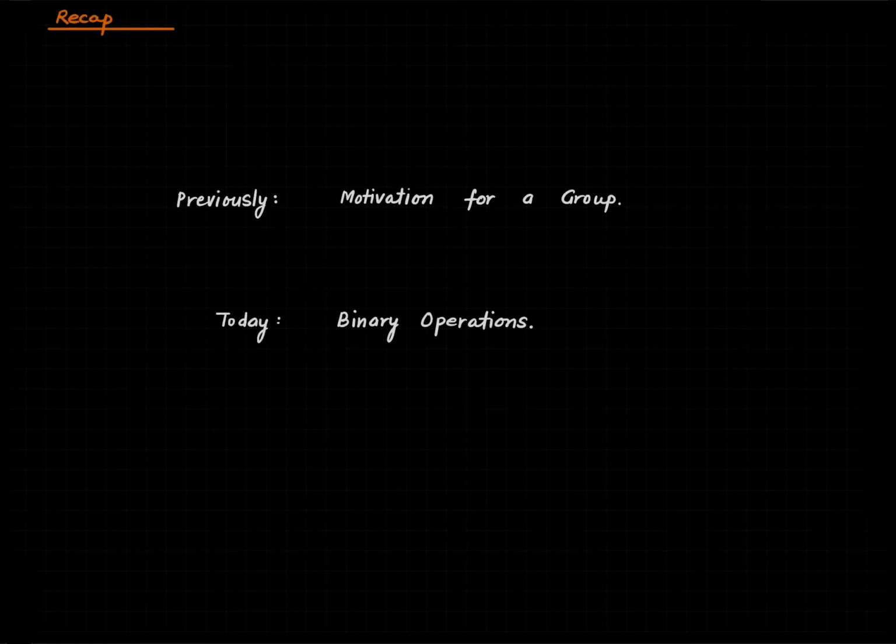In the previous lecture, we looked at an example which was supposed to motivate the notion of a group. And now we want to give a formal definition. To do that, first we will discuss the notion of a binary operation. And then in the next lecture, based on this concept, we will give a formal definition of a group. All right, so let's get started.